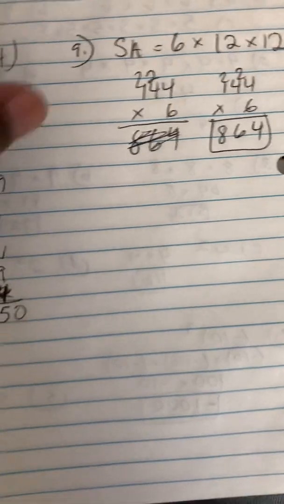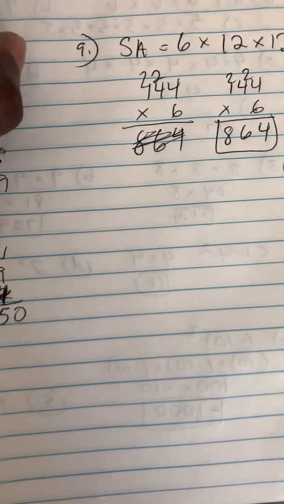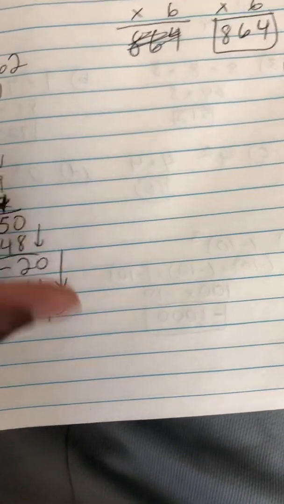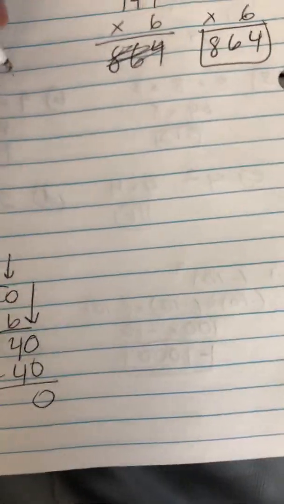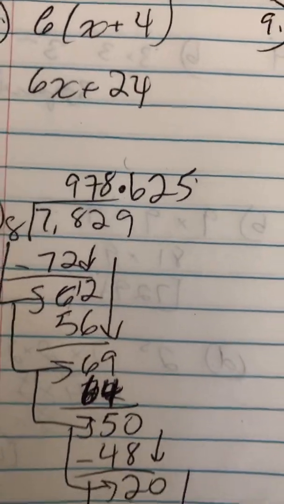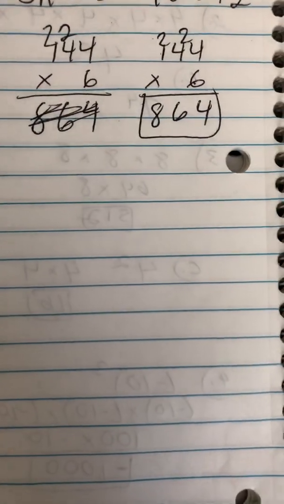8 into 50, 6 times. 6 times 8 is 48. That's going to be 2. Bring down a 0, 20. 8 into 20 is 2, 2 times 8 is 16. That's going to be 4, bring down a 0. Remember how we would do that. And then that's going to be 5. And then we're done. That's our final answer right there, and that's letter D.